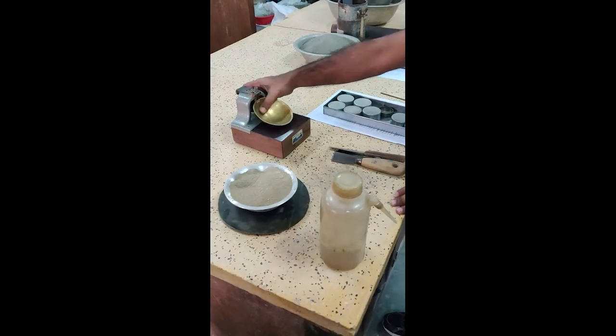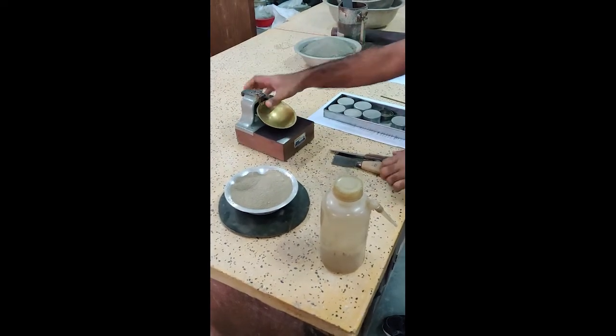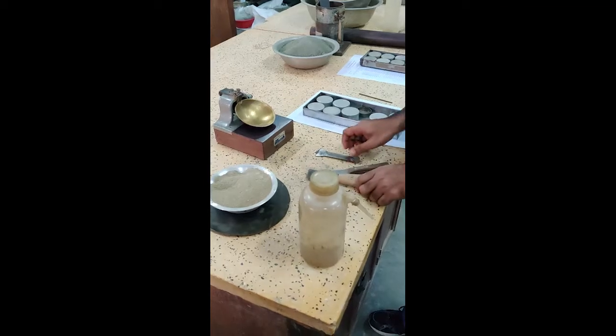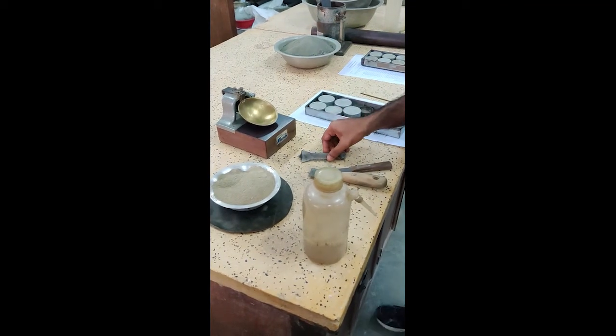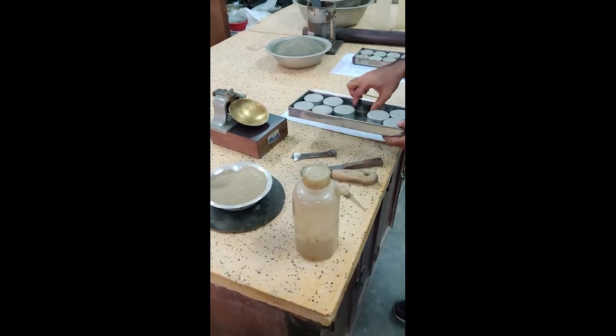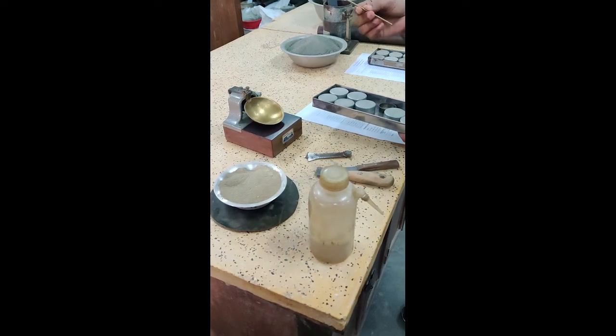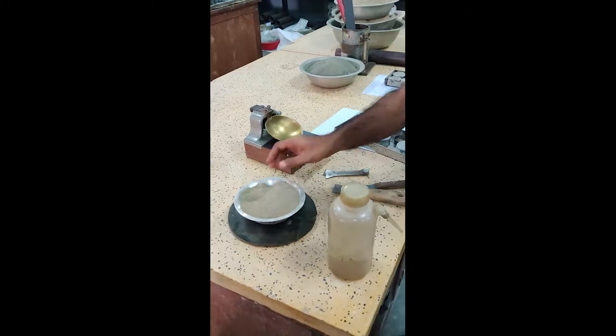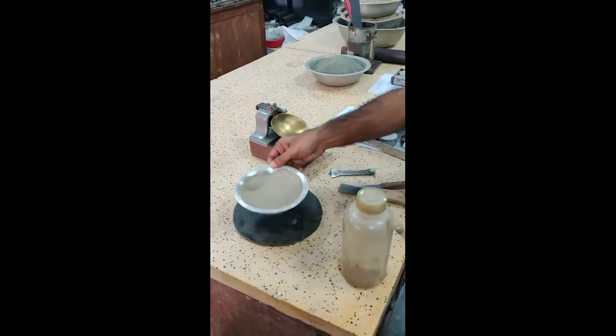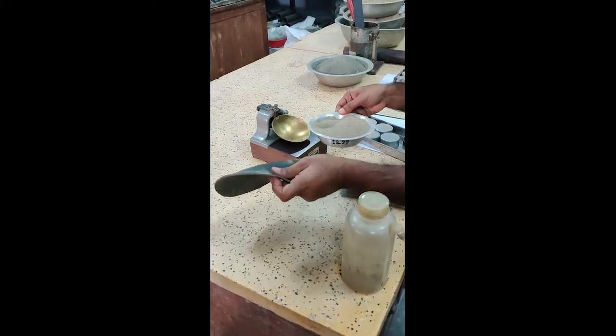For this experiment, we will use Casagrande's apparatus, 2 spatulas, grooving tool, can set, shrinkage limit can, 1/8 inch diameter rod, wash bottle, soil sample, and the rubber pad.